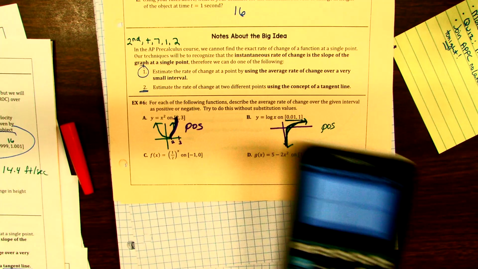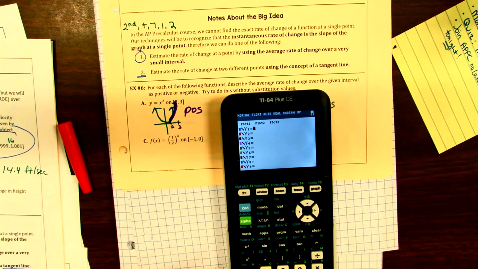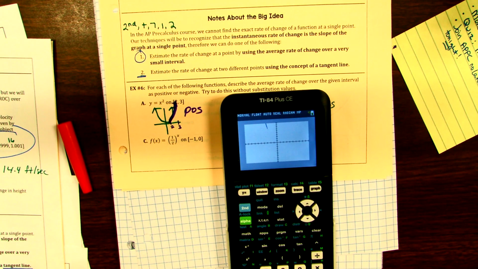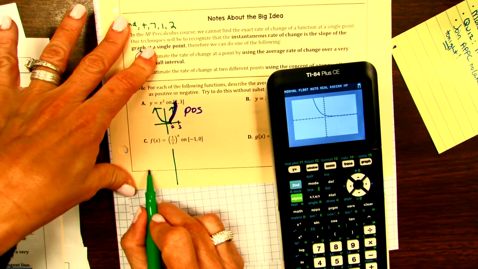Okay? Let's do one more. Y equals, clear it. So we're going to open parentheses, and then to put 1/2 in, you do 1 divided by 2. You guys, that's 1/2. That's 1/2, to the power of x. So it looks like a backwards J.